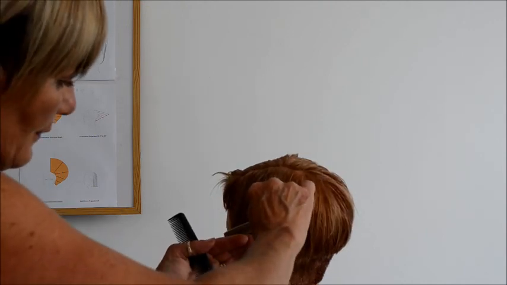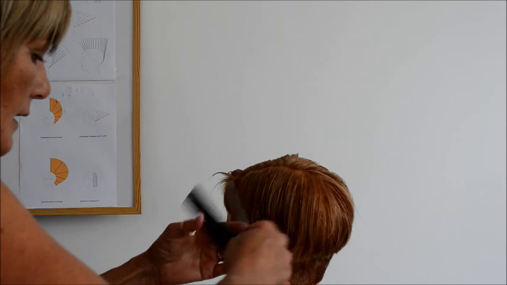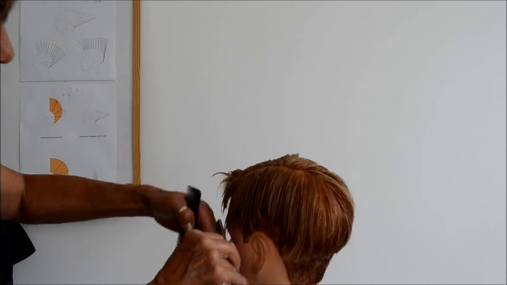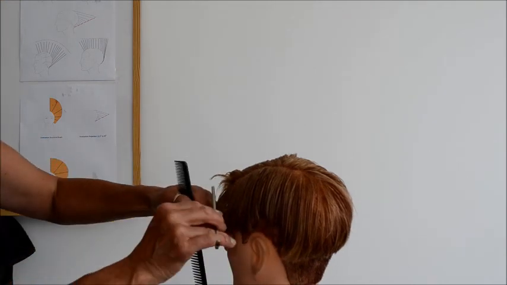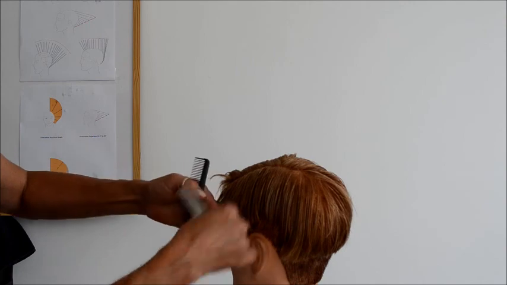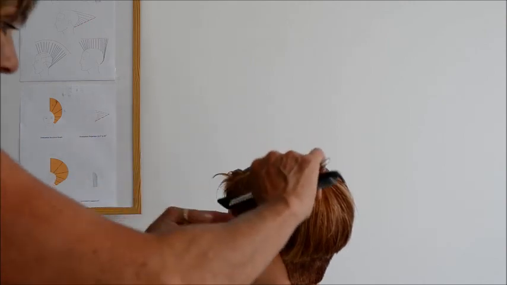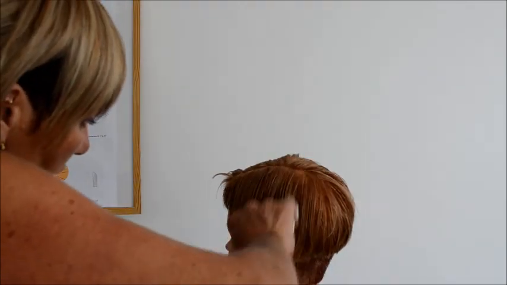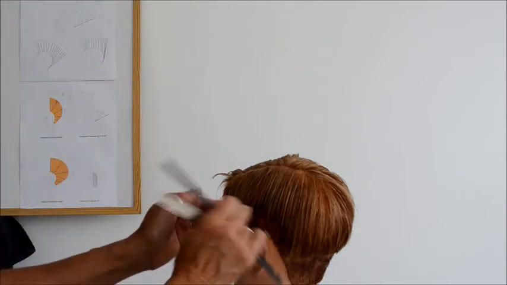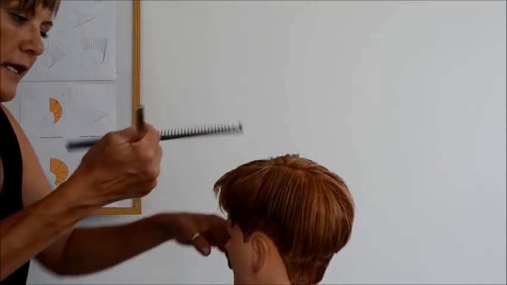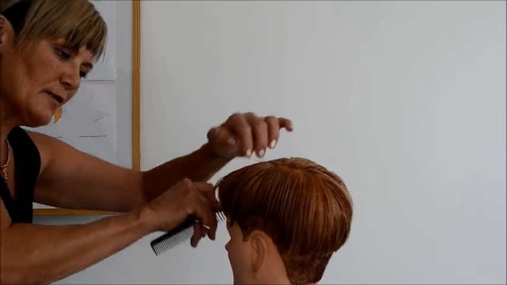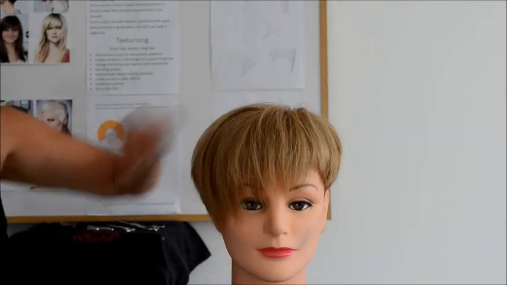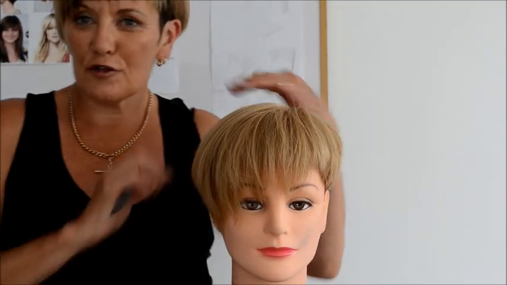Again, the degree of taper on your razoring is influenced by the amount of pressure on your razor, the length of your stroke, and the angle of the razor on the section. So the flatter you hold your razor, the more taper you're going to get, and the more vertical you hold your razor, the stronger your finish is going to be. So try to incorporate a bit of a mix so that you can see the variations between the techniques and I'll have to dry this mannequin so you can see it truly. So now that we've finished our razor cutting, I'm going to take you through texturizing.